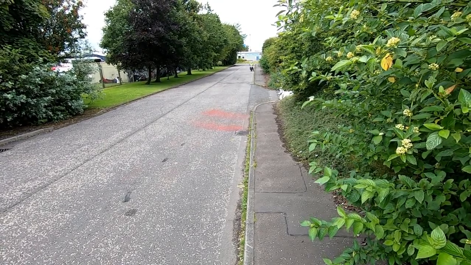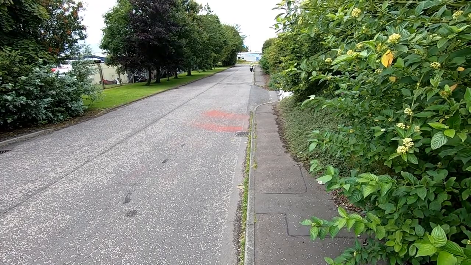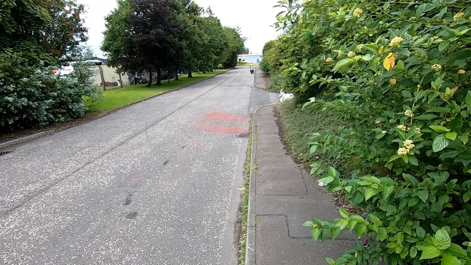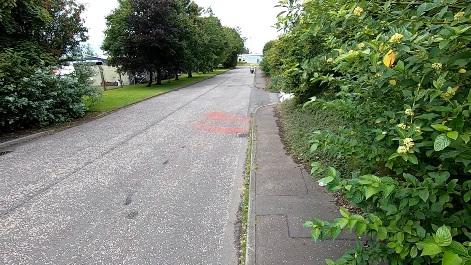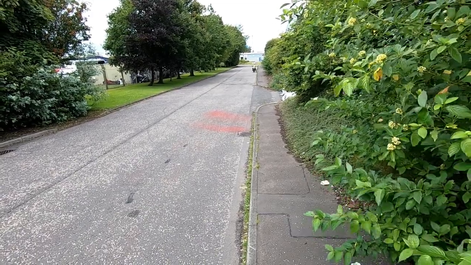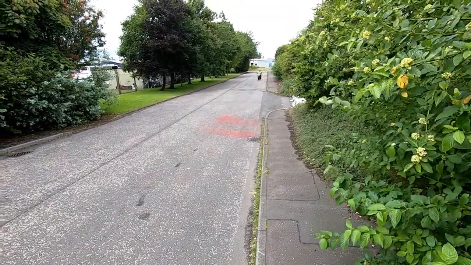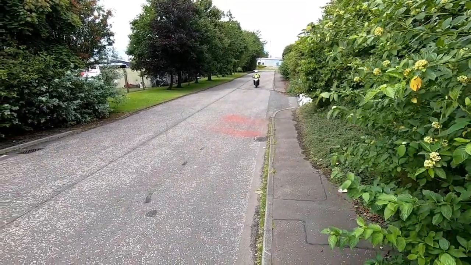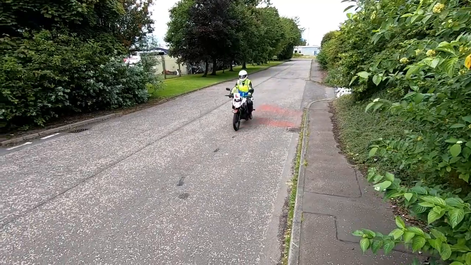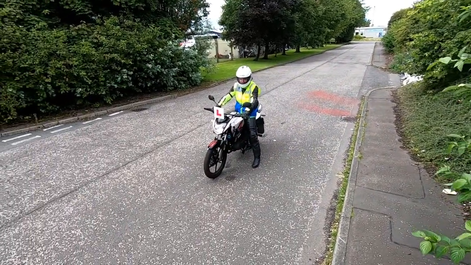Okay, so what we're now going to do is the emergency stop. I'm going to start the motorcycle up and ride down towards Lewis and demonstrate it. So I'm doing my checks again, moving off, getting up to second gear, waiting for Lewis to put his hands up, which he's done now. Close throttle, front brake, back brake, clutch in, foot out, stop.